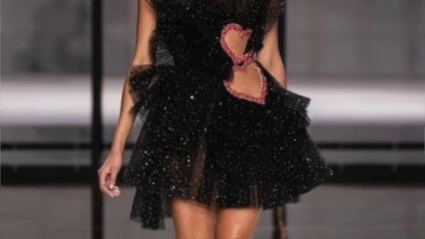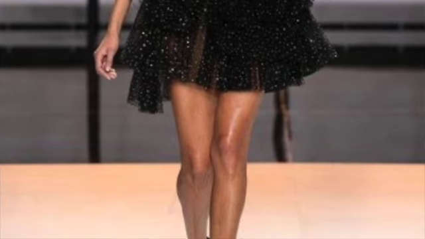It could be done casually, it could be done semi-formally and formally. So those are just some of the main basic dress silhouettes that you will come across in your dressmaking endeavors. There can be many variations on each of these designs, but again, these are the basic ones you'll often hear when you're talking about a dress silhouette.